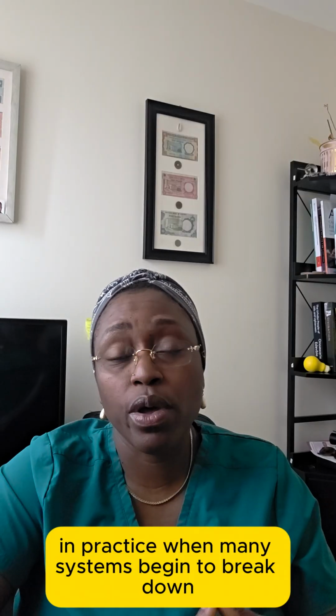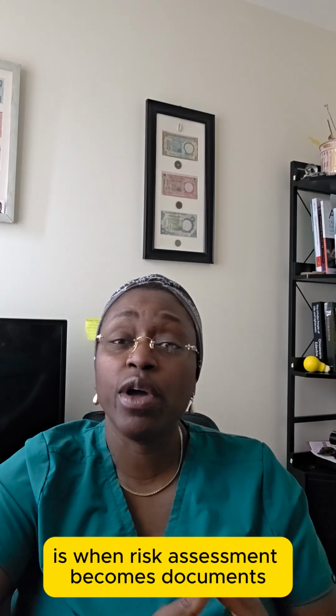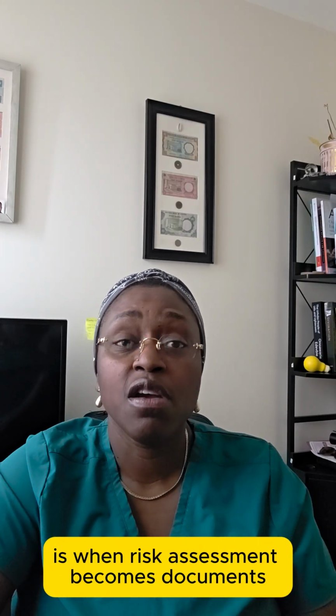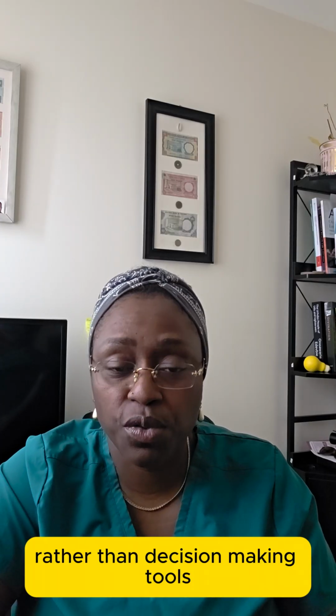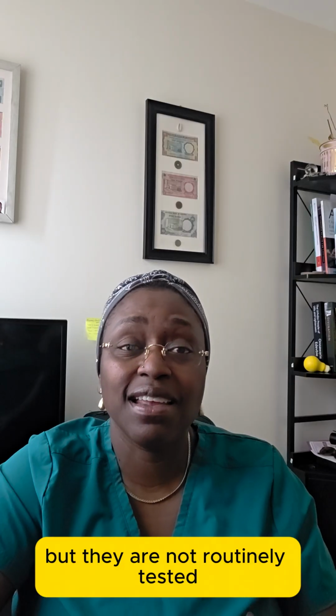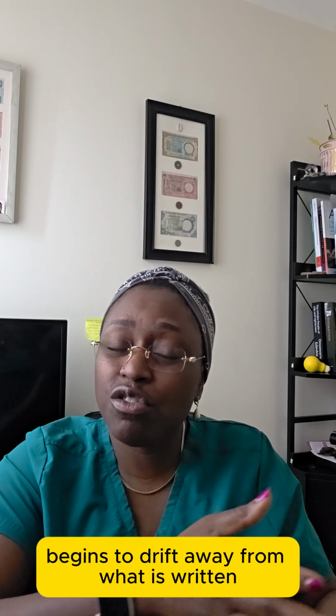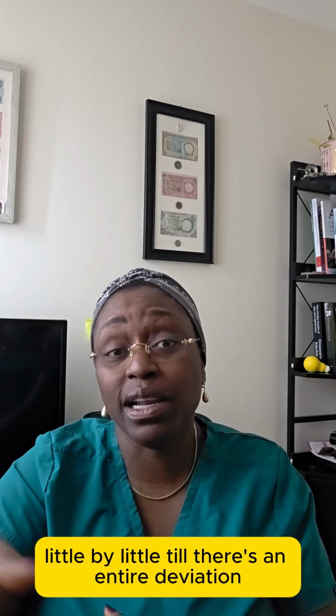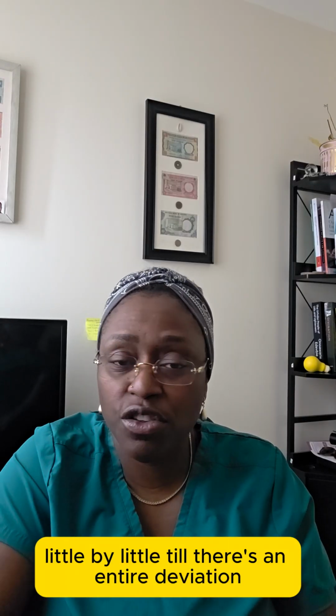In practice, when many systems begin to break down is when risk assessment becomes documents rather than decision-making tools. So controls are assumed to work, but they are not routinely tested, and the way work is performed begins to drift away from what is written, little by little, till there's an entire deviation.